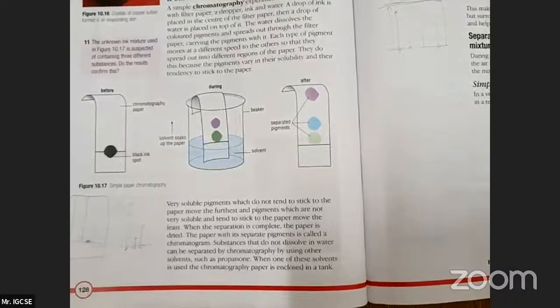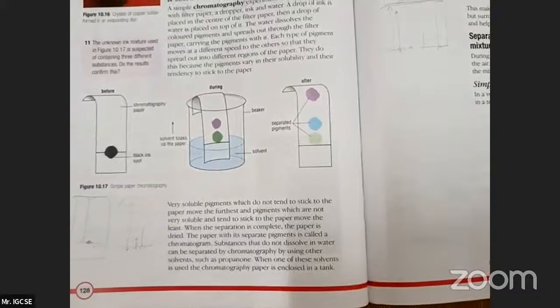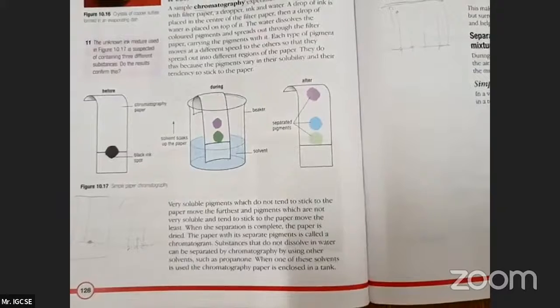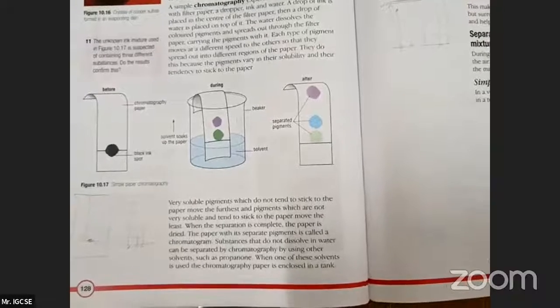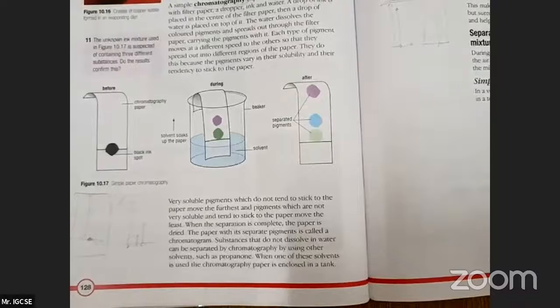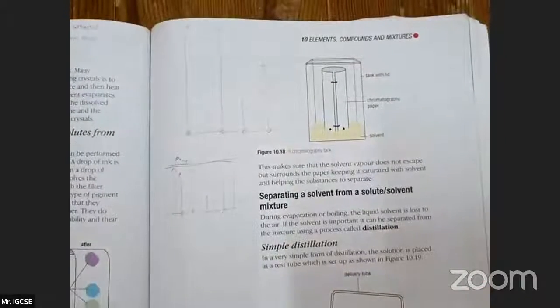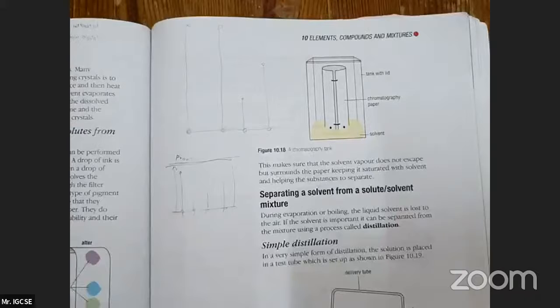When the separation is complete, the paper is dried. The paper with the separated pigments is called the chromatogram. Substances that do not dissolve in water can be separated by chromatography using other solvents such as propanol. When one of these solvents is used, the chromatography paper is enclosed in a tank. Just make sure that the solvent vapors do not escape. They surround the paper, keeping it saturated with the solvent and helping the solvent to separate.